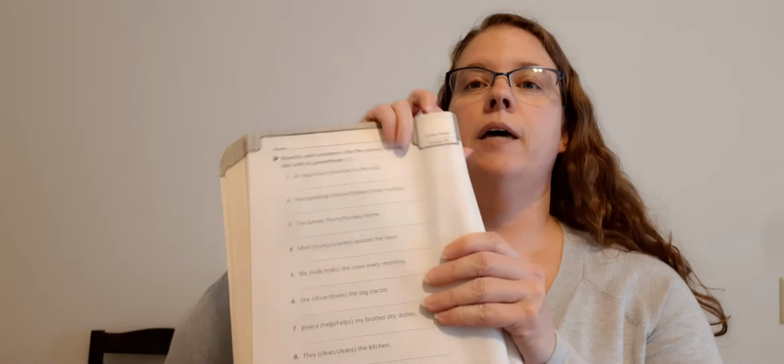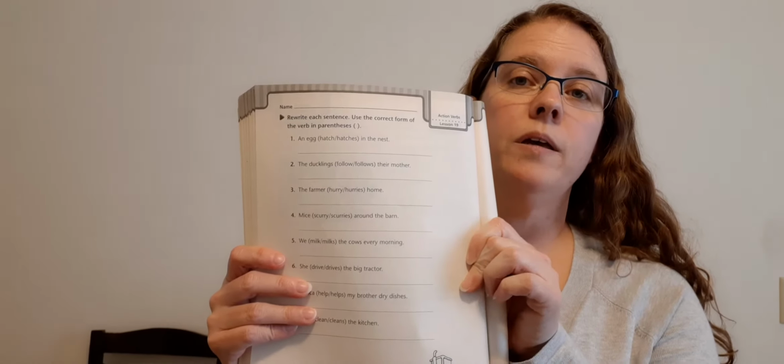There we go. All right, this is action verbs, and subject and verb needing to agree. Remember, we've talked about this multiple times. If you have a singular subject, you need an S on the verb. If you have a plural subject, you need no S on the verb, okay? Because the S is going to be in the subject. So singular subject, yes, S on the verb. Plural subject, no S on the verb.